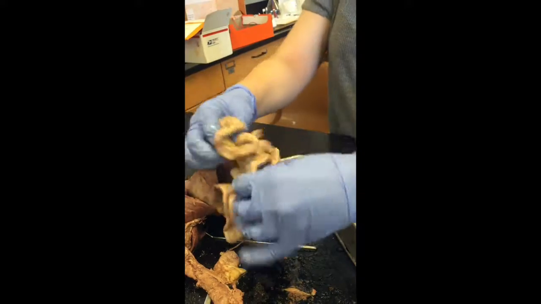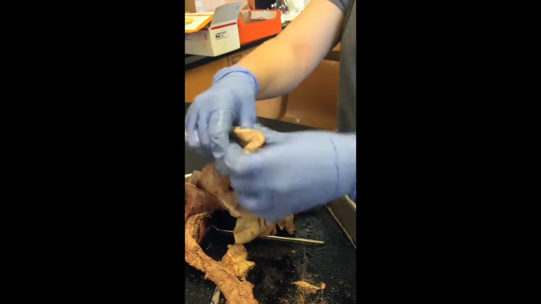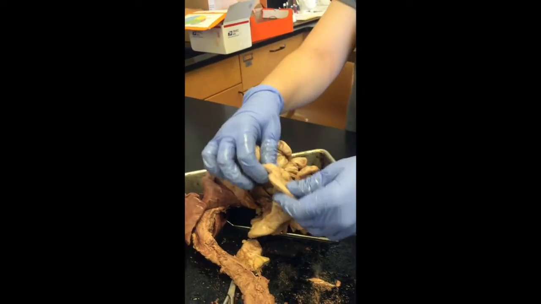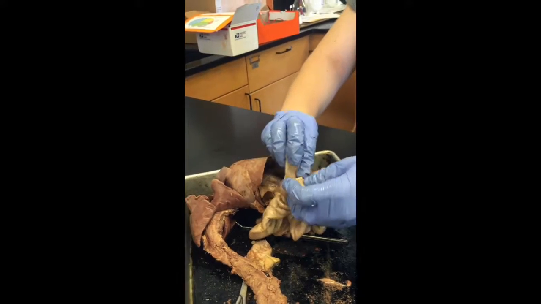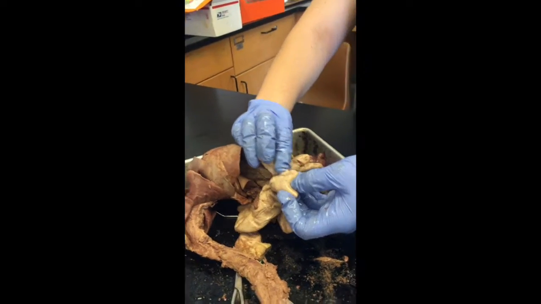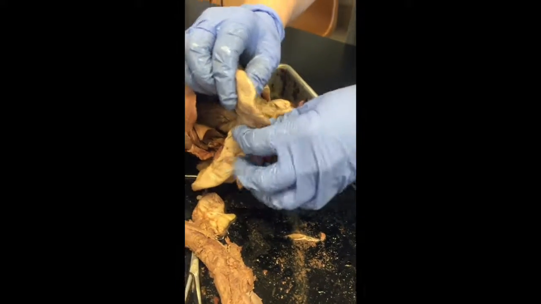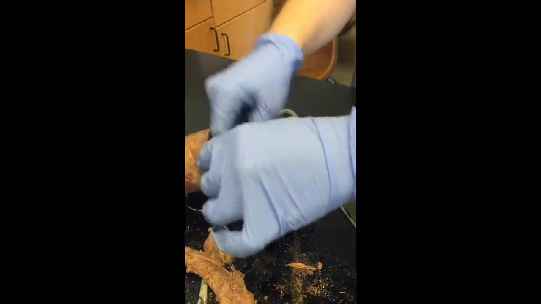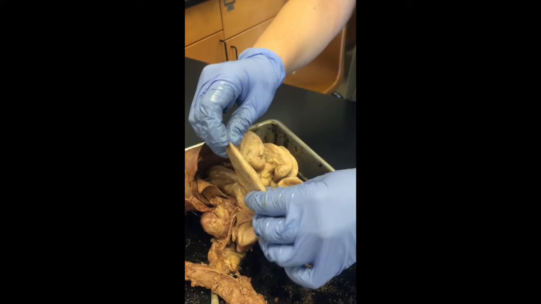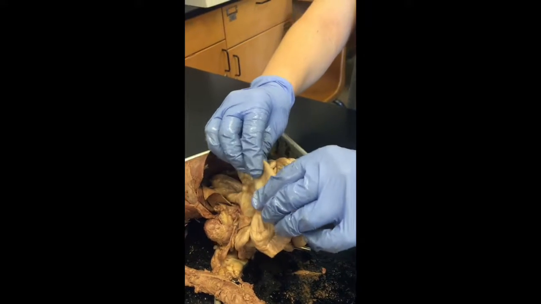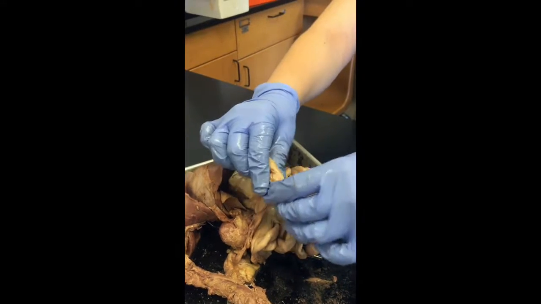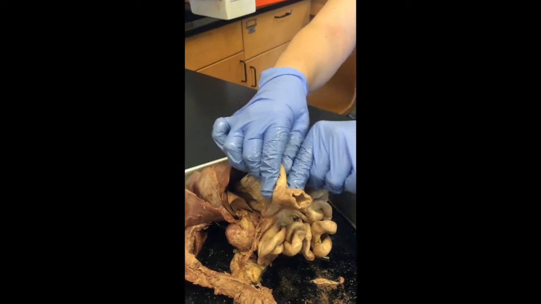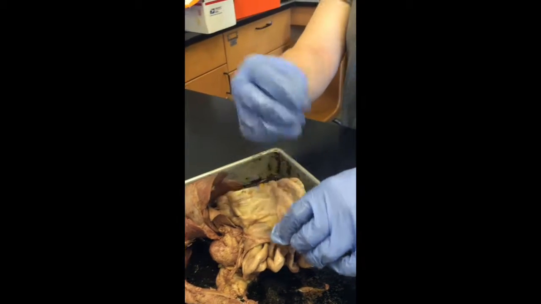The food then enters the cecum, which also has a little tiny appendix attached to it. After, it enters the ascending colon, to the transverse colon, to the descending colon, and finally into the sigmoid colon. Then, after exiting the rectum, it goes out the anus and out of the body.